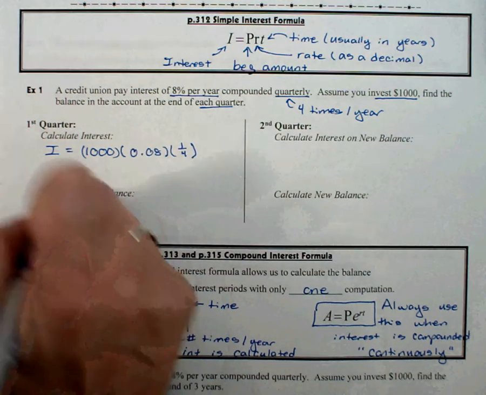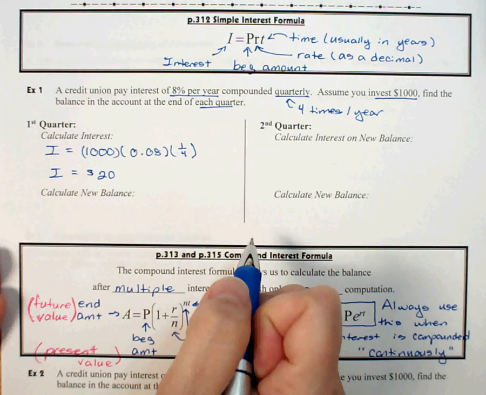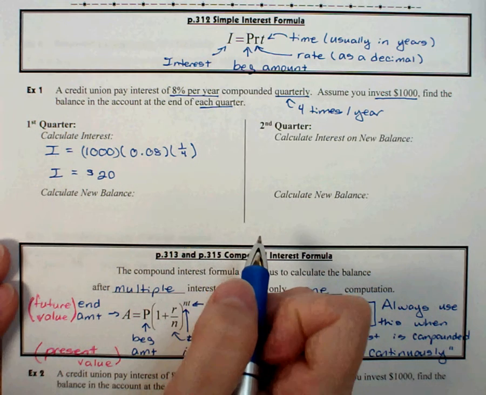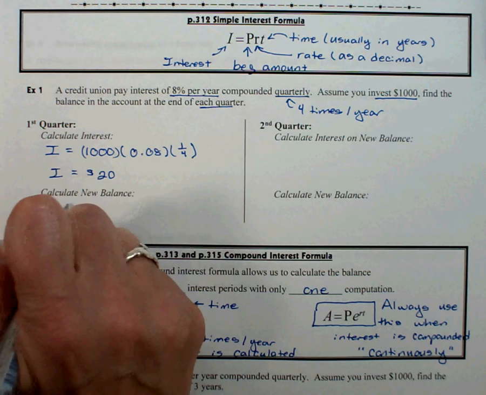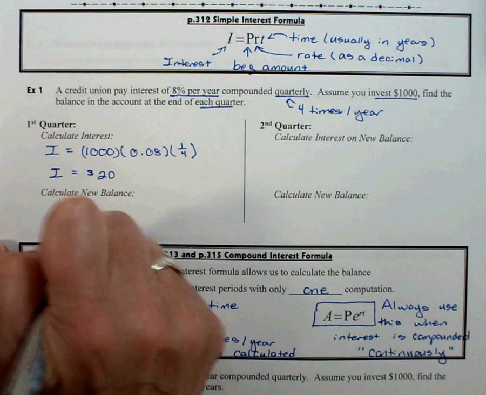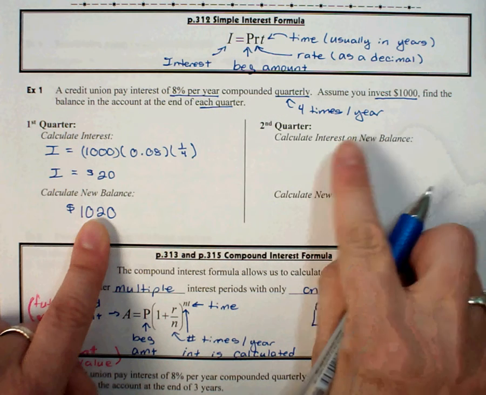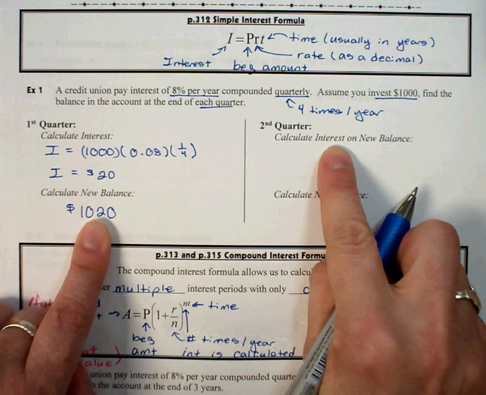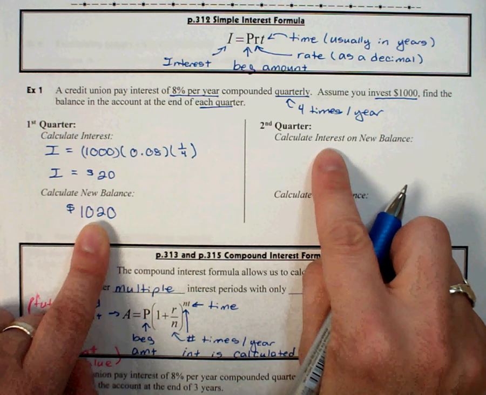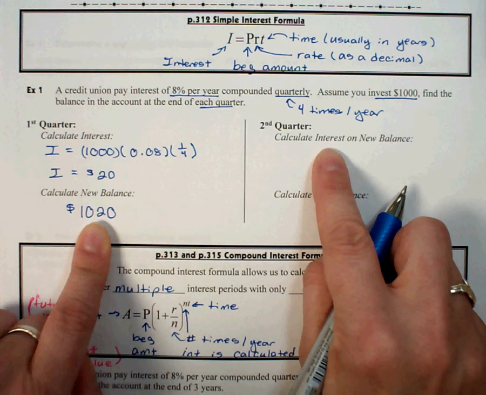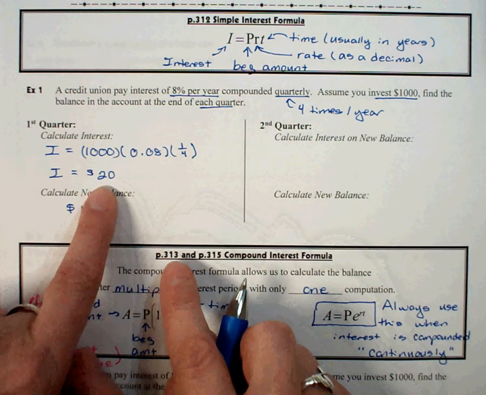Simply typing that in our calculator gives us the interest that was earned for that period, but it doesn't tell us the total balance. We need to add that to the initial amount to get our true balance. So our final balance would be $1,020. Using our new balance, we can then go on to the second quarter and determine how much interest would be earned. The important thing to understand with compounded interest is that you're going to earn interest not just on the $1,000 that you invested, but also on the $20 of interest that they paid you.